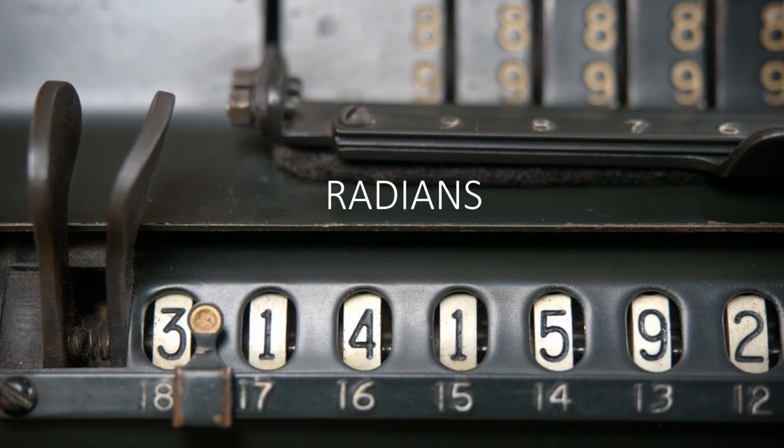Hi Year 11, this is our third lesson for the topic of trigonometry. In this lesson we're going to cover radians.